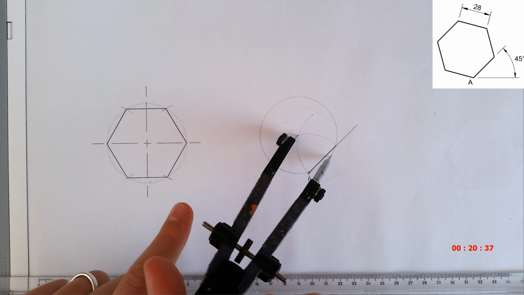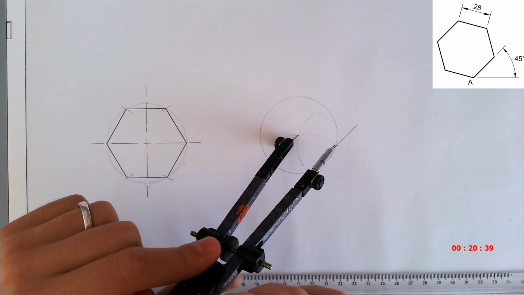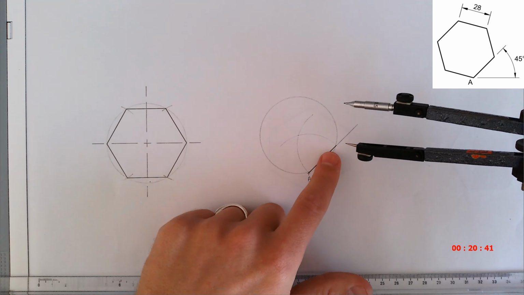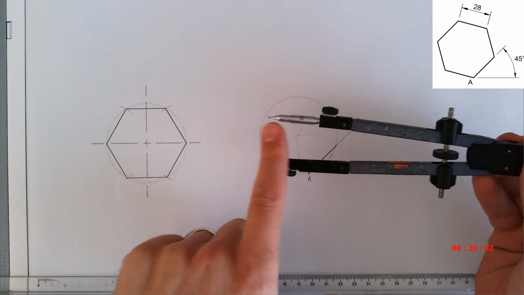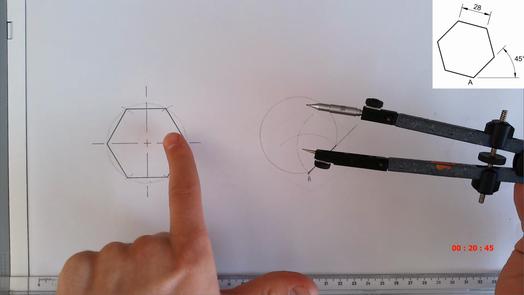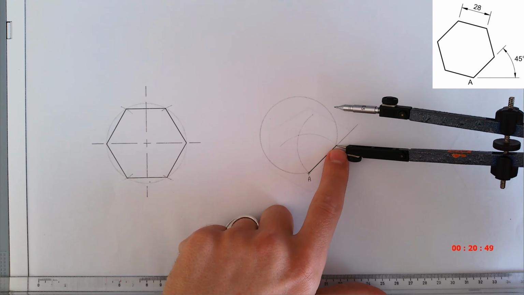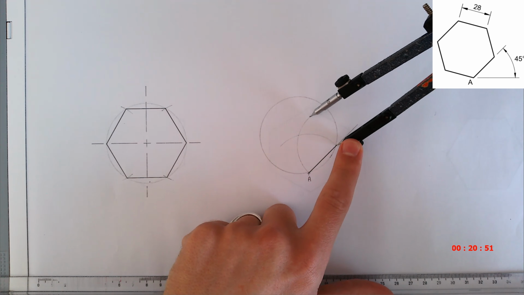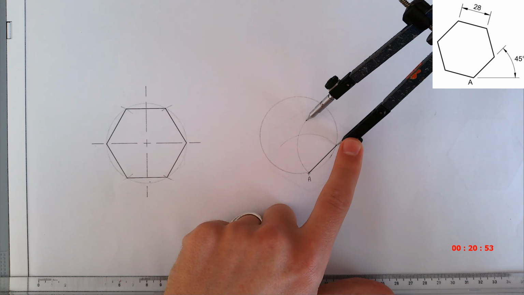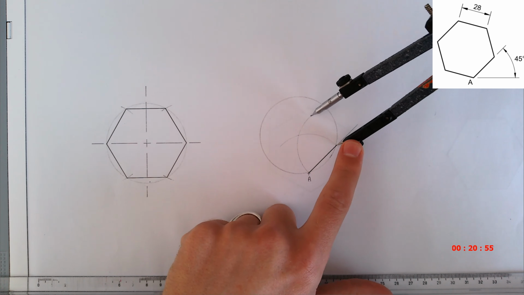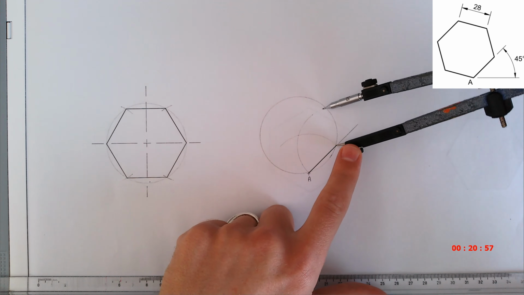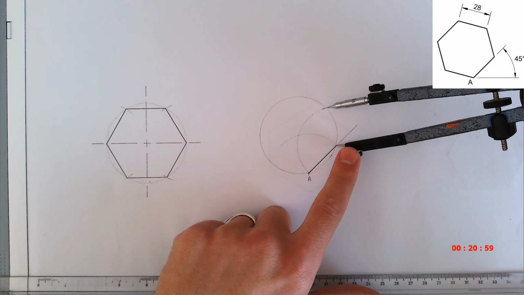Can you see what's going to happen here? We are going to keep our compass on 28 and we're going to do the same like we did here. But now I'm going to put my point there on that end point. If I continued with this circle or this arc there, I would have gotten a mark on that line there.